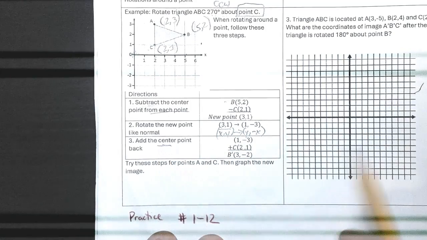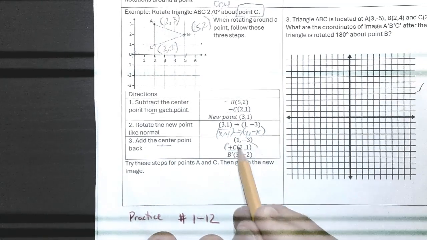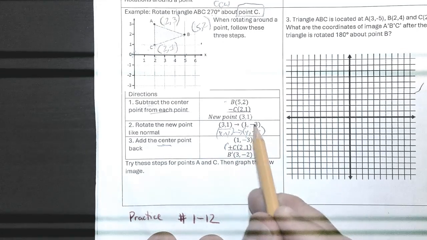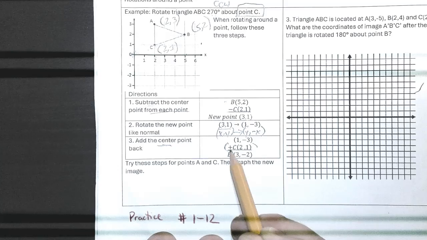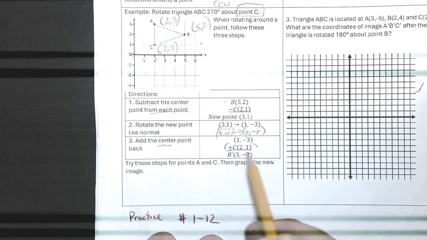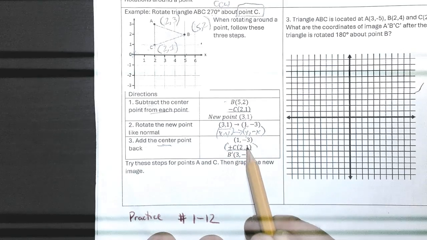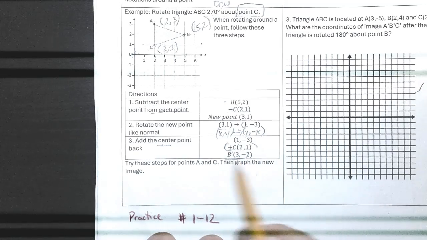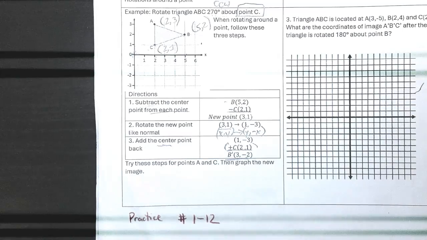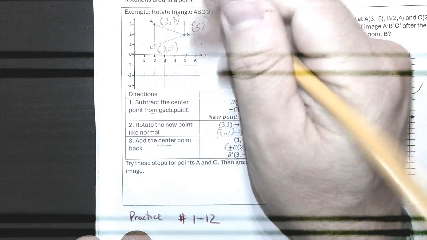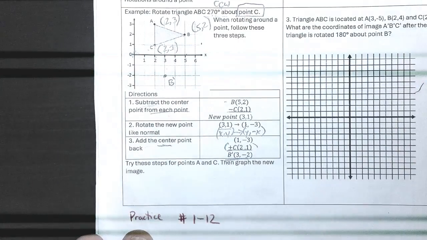Then you add that point back. We took our new coordinate, 1 comma negative 3, and we're adding C to it, written just like it was, 2, 1. So 1 plus 2 is 3. Negative 3 plus positive 1 makes negative 2. So B prime is positive 3, negative 2. I'm going to go over here. See, positive 3, negative 1, negative 2. So B prime is right there.